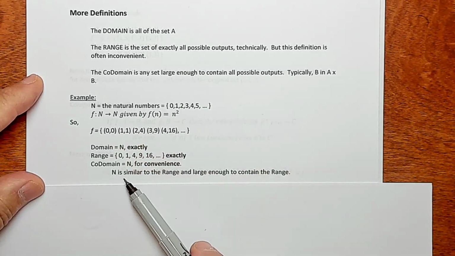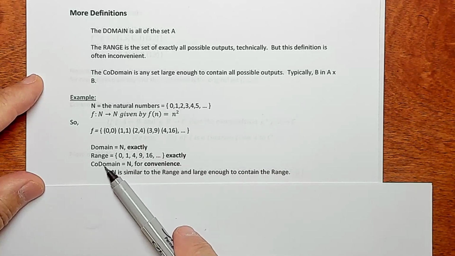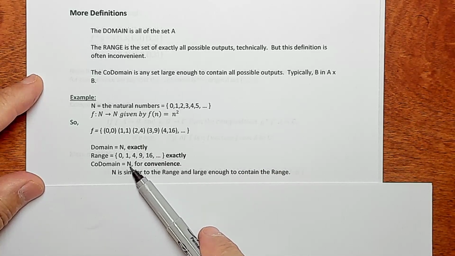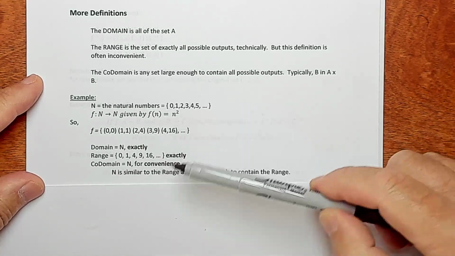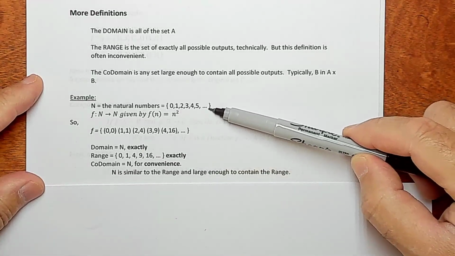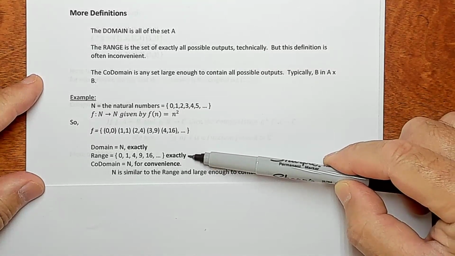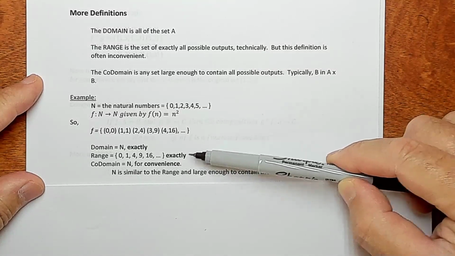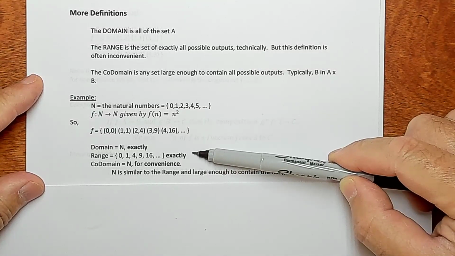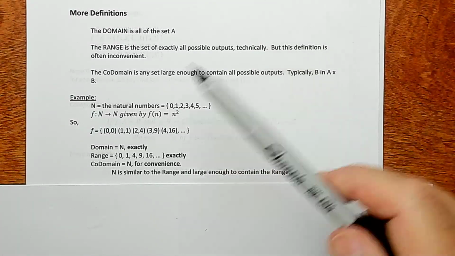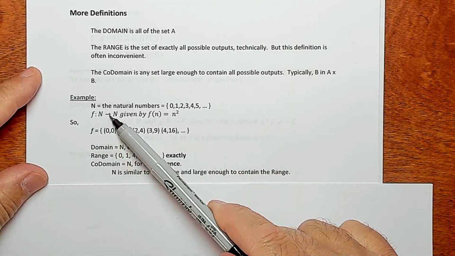So what we'll do is we'll consider the n to be the codomain. Okay, because n is big enough to contain this, right? And it's similar to the range. And people know what you're talking about when you say f maps n back into n.